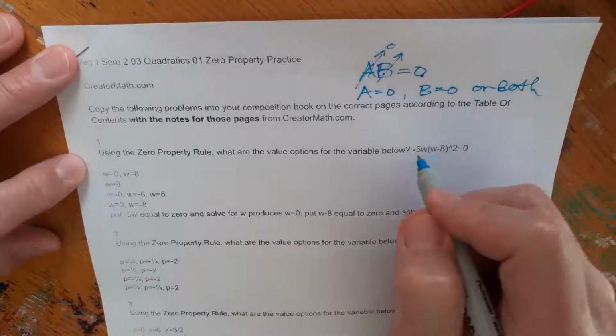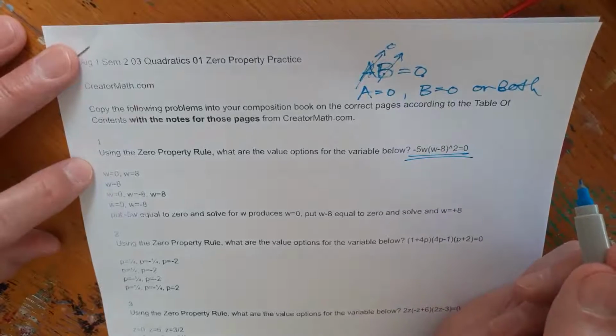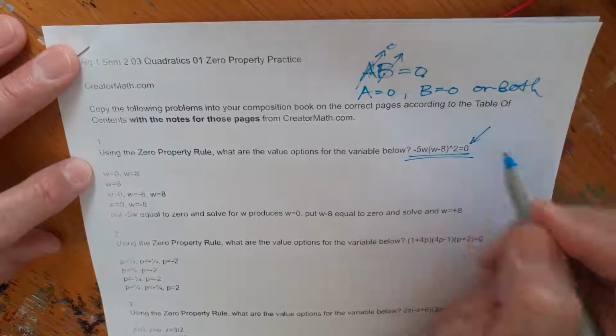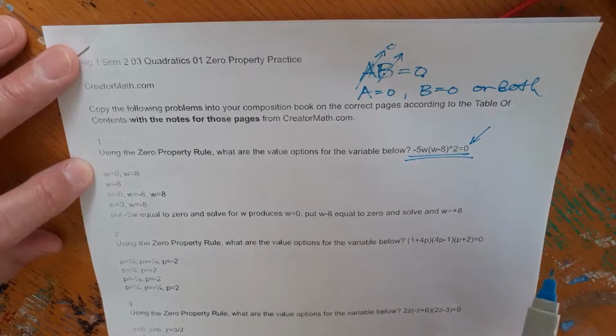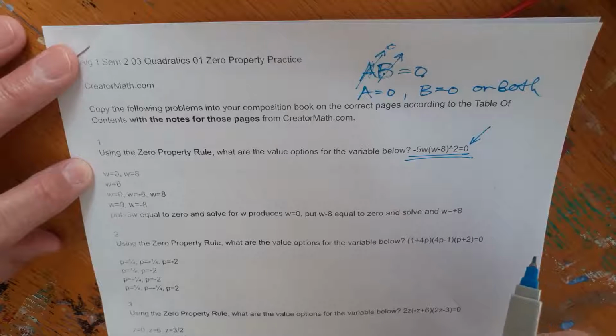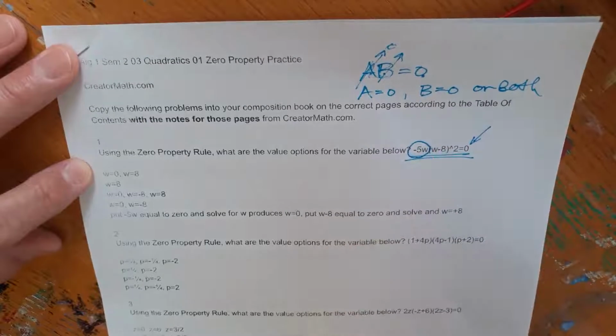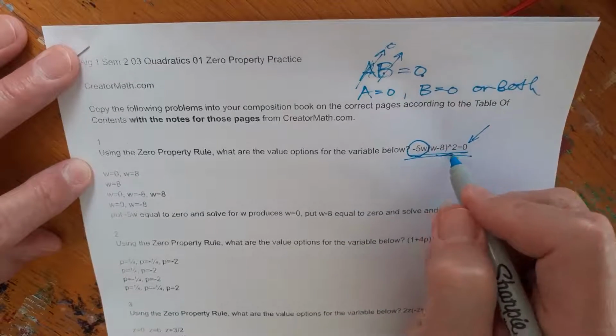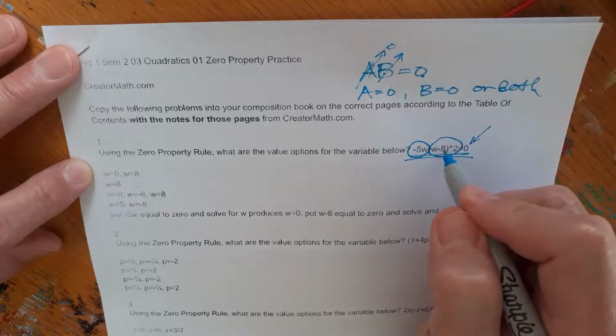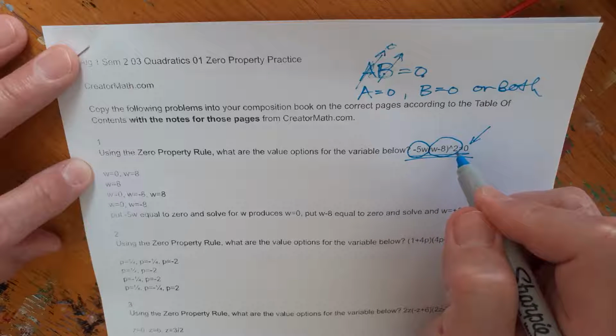Here we have a problem they're giving us. It looks kind of complicated at first, but I want you to note that it's equal to 0. This is the critical idea of why it falls into this set of practice problems. Let's define it a little bit. If this is A, negative 5W, and this is B, W minus 8 raised to the power 2.